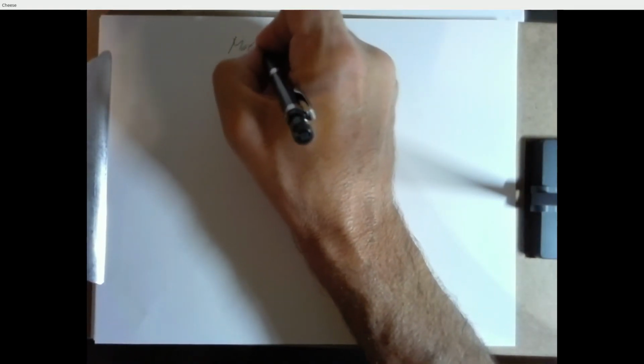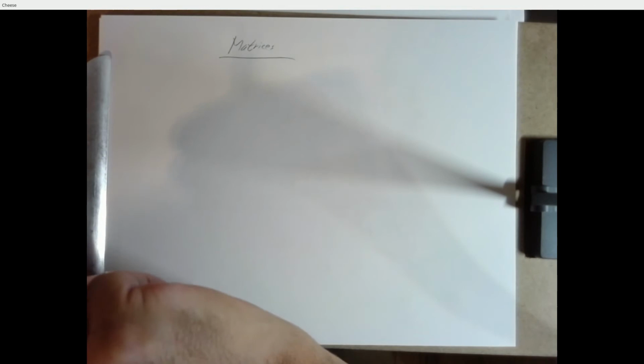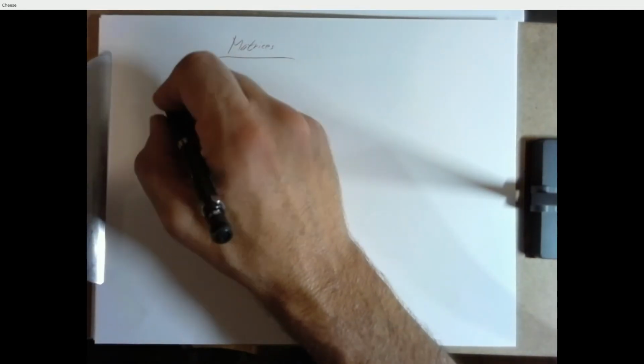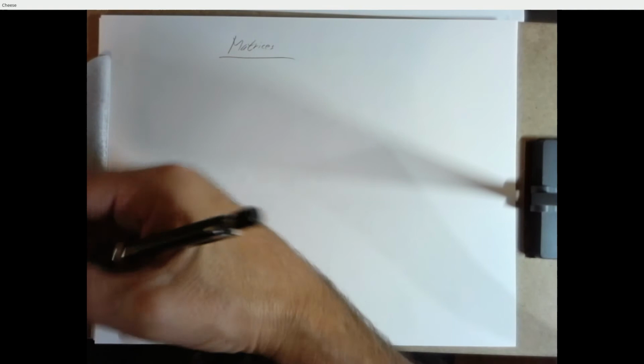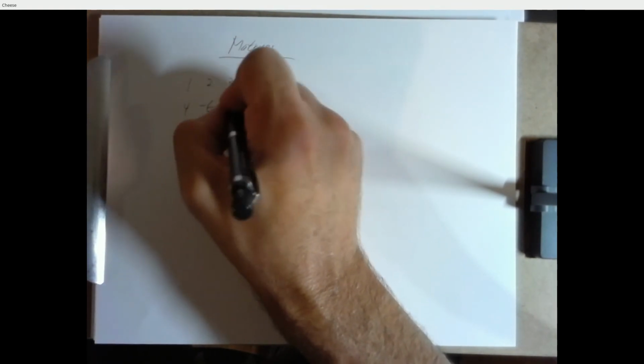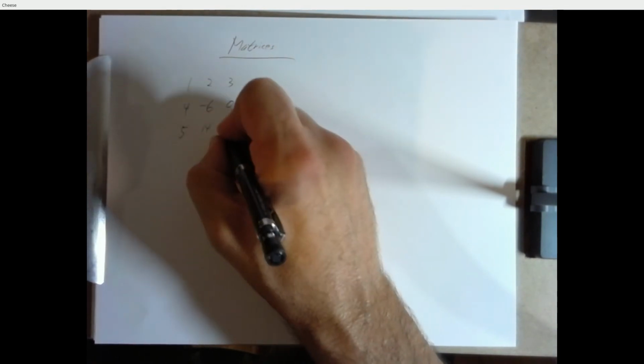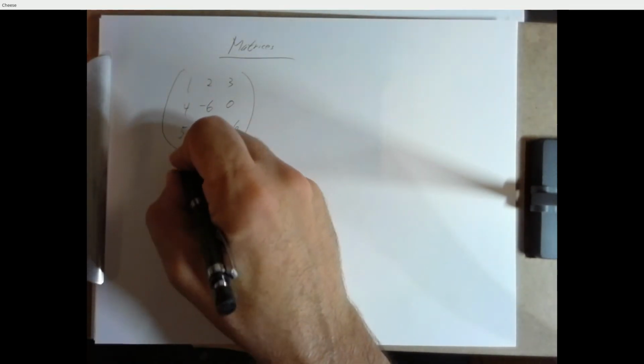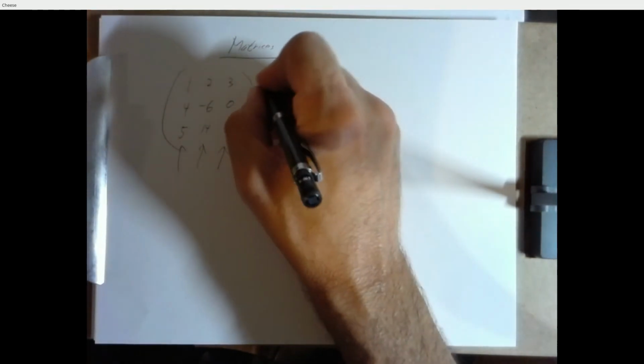Okay, so the last thing I want to mention in this unit is matrices. And we touch on matrices in CS 120, Intro to Engineering. We play with MATLAB. We use matrices to solve simultaneous equations. I'm going to talk very, very briefly about the ideas of matrices. So a matrix is basically a rectangular array of numbers. So for example, 1, 2, 3, 4, negative 6, 0, 5, 14, and 2.6. That's a matrix.